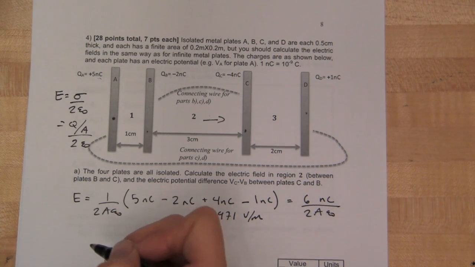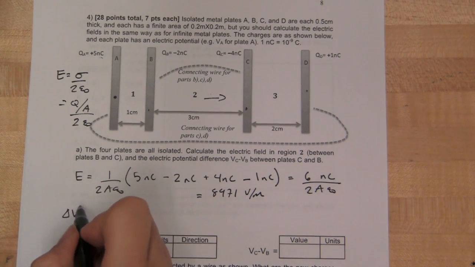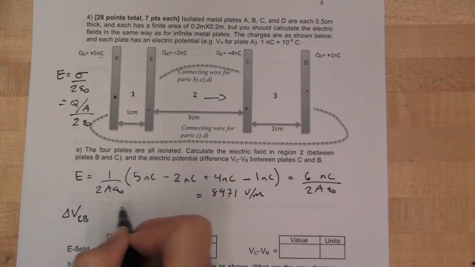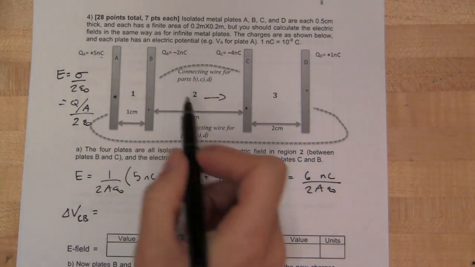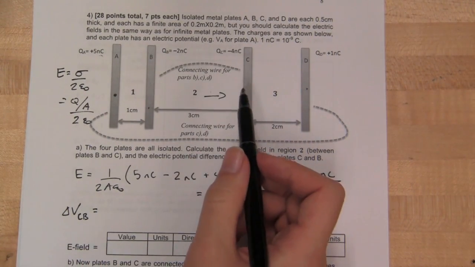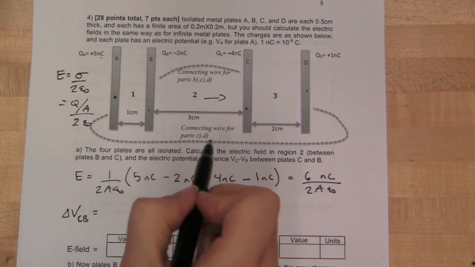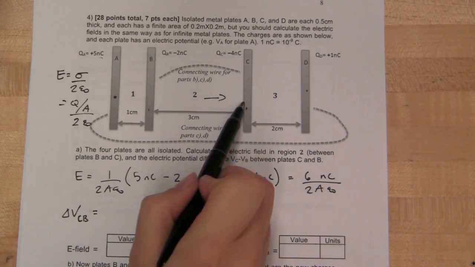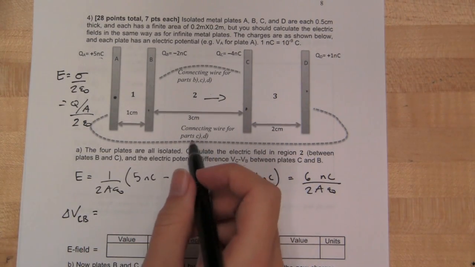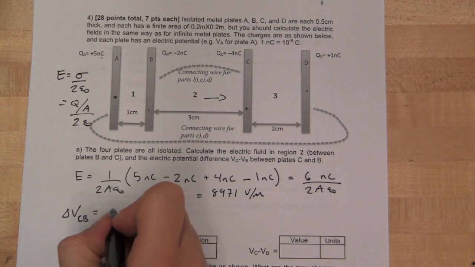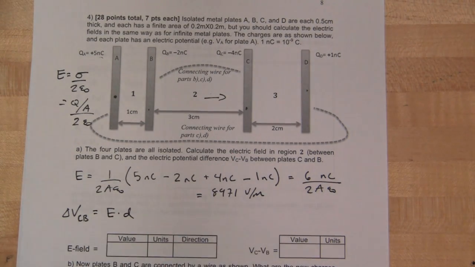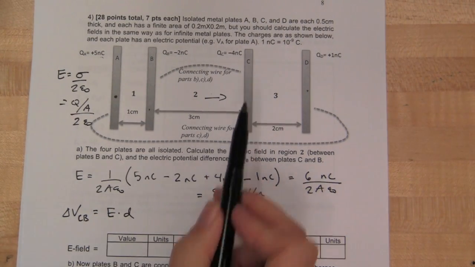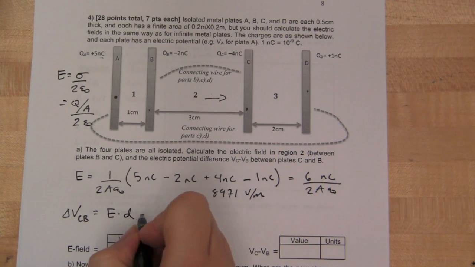For the potential difference between C and B, it is the work done to move a charge from B to C. So if you move a positive charge from there, the work done will be the electric field times the distance.